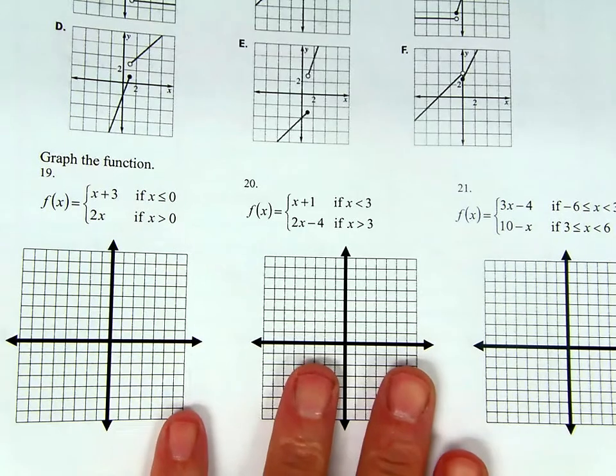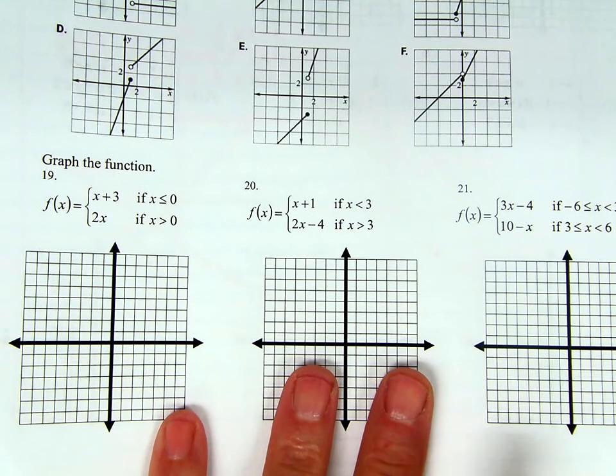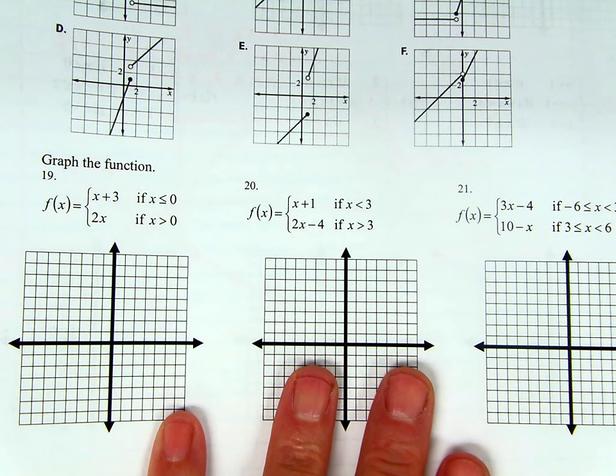I'm working in pen. I mean, I could graph the lines, but I can't erase. If I did it in pencil, the people watching the video wouldn't be able to see it.